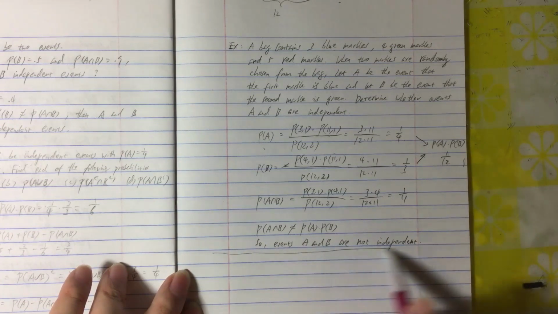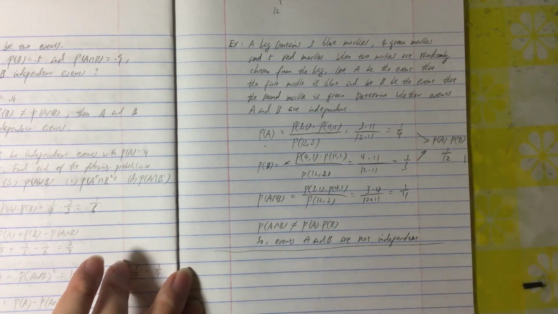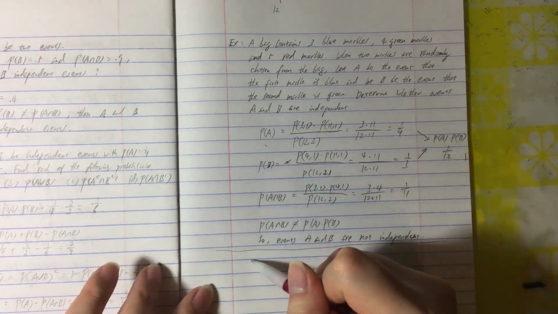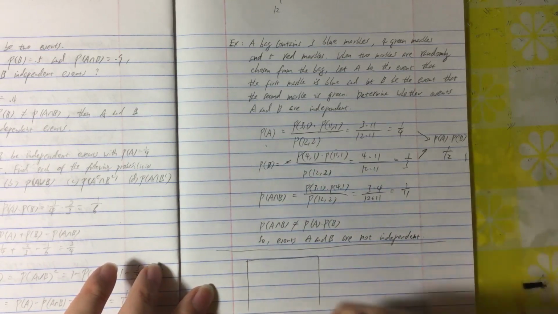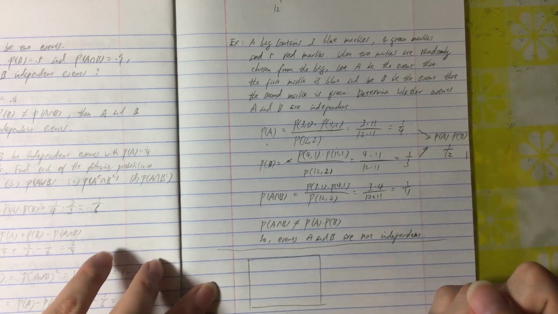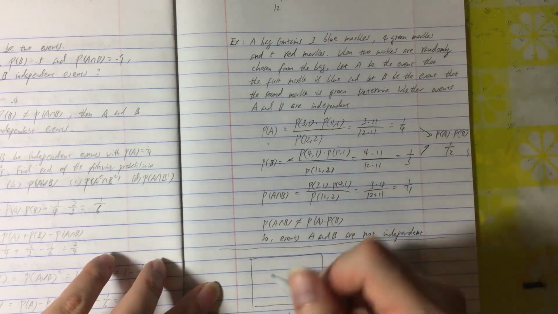Let me show you a picture. We'll see how they affect each other. Consider in a bag.